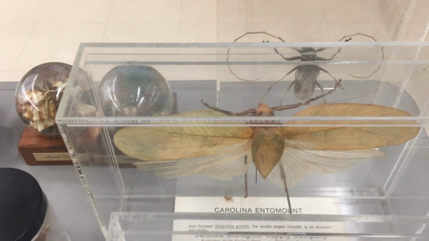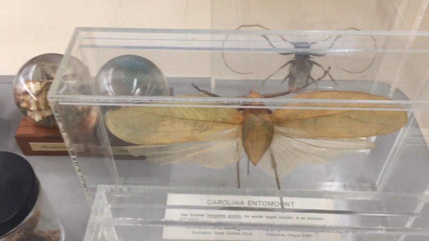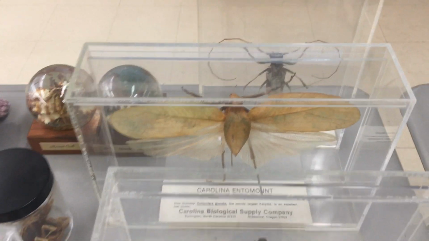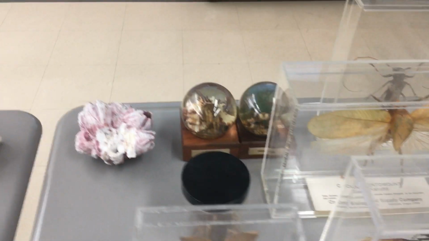Now I just wanted to show off this big old katydid. That thing is ginormous. It's like the Mothman, if you were familiar with the Mothman. Good movie if you haven't seen it, but I digress. So there you have a few insects.